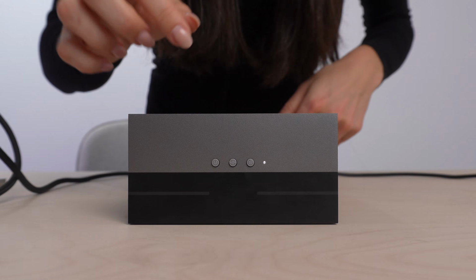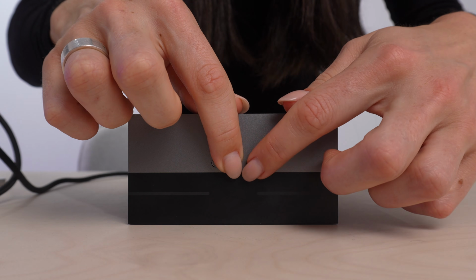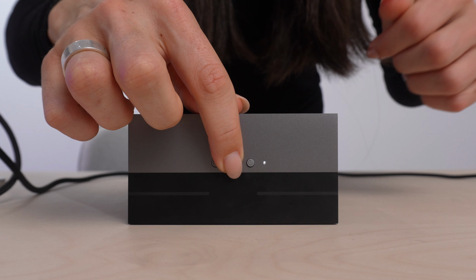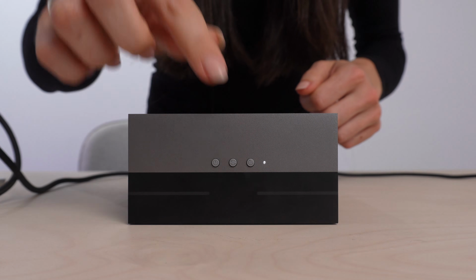On the face of the Thor, you should see 3 small buttons and an LED light. First, press and hold the middle button. Next, tap the right button while holding the middle button down. Wait a moment, then release the middle button.